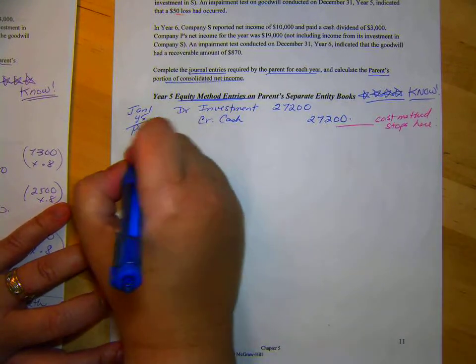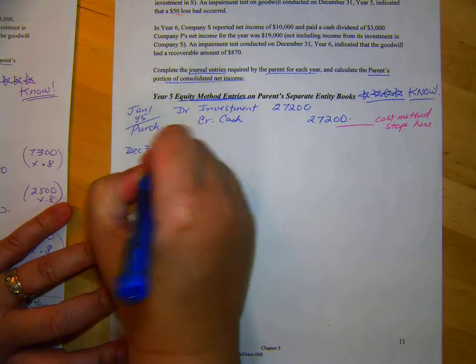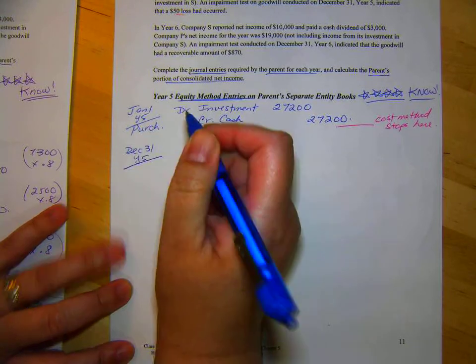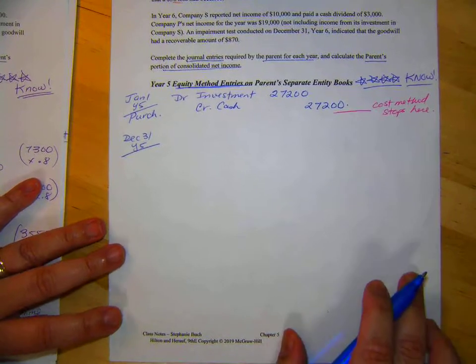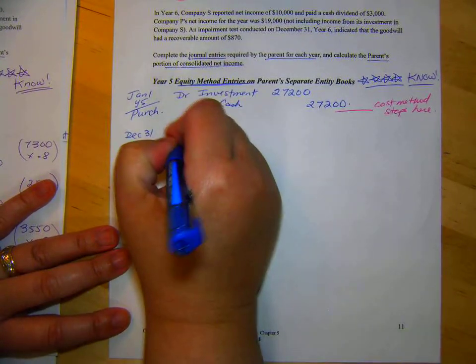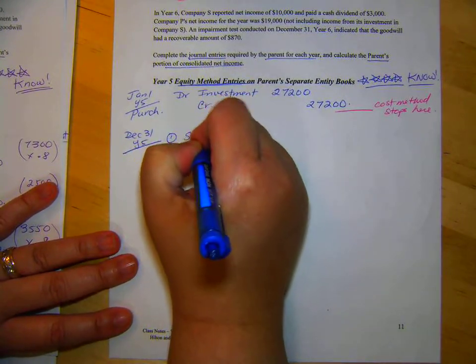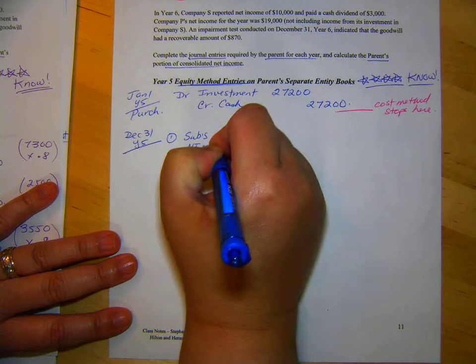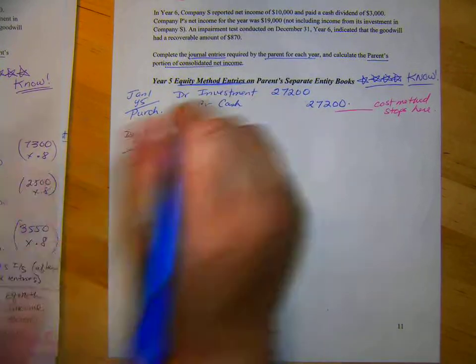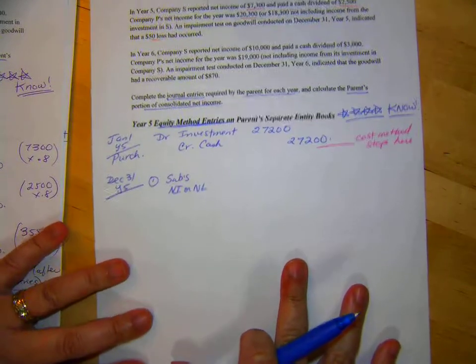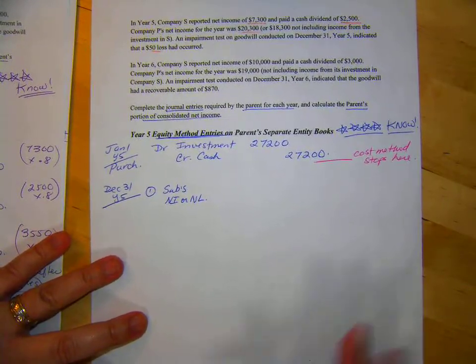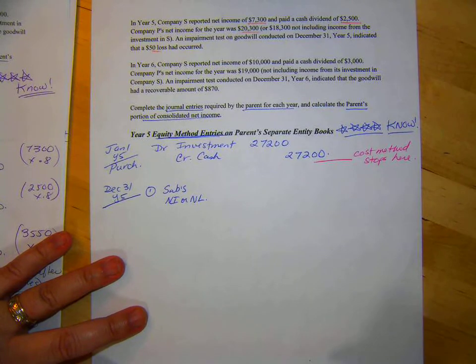So, let's go to December 31st, year 5, and now you already know the two main ones we have to do. We have to record the sub's net income or net loss. Did they have net income or net loss? You can just look up at the top. Oh, they had net income.